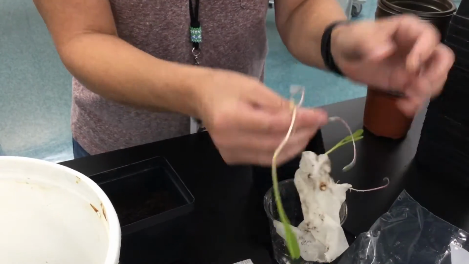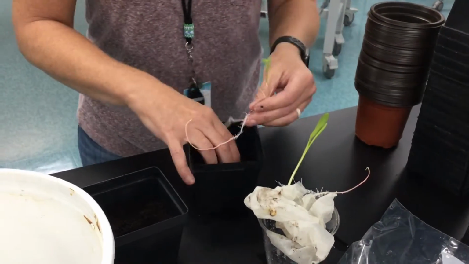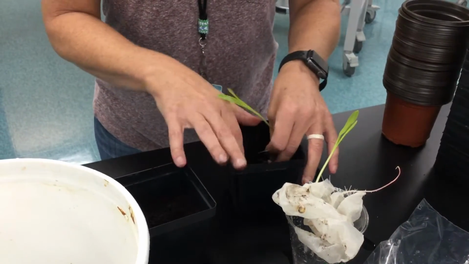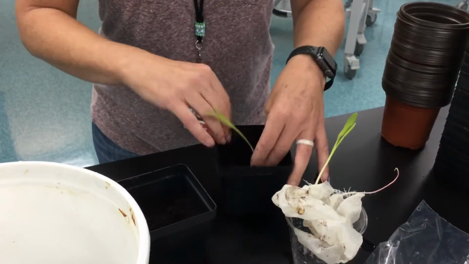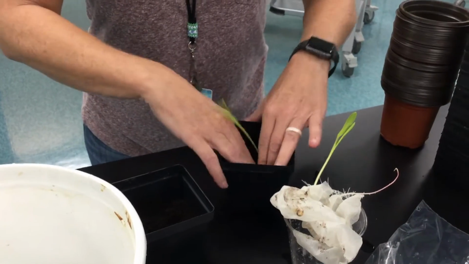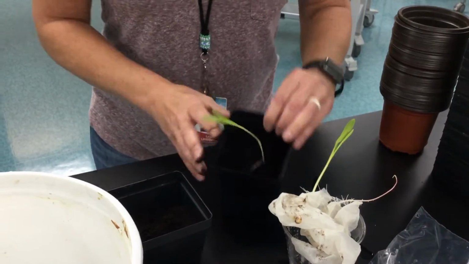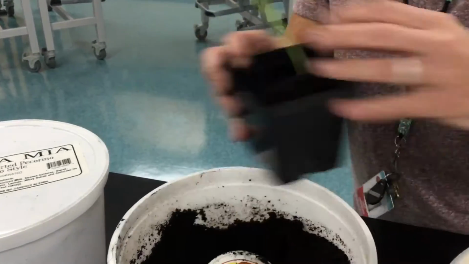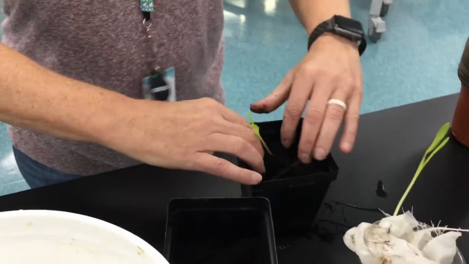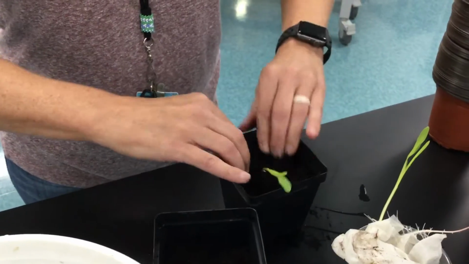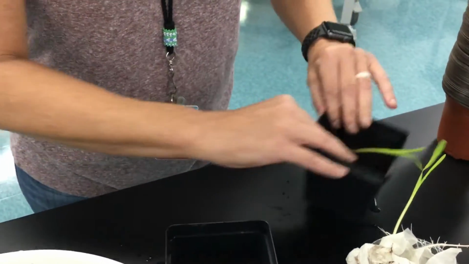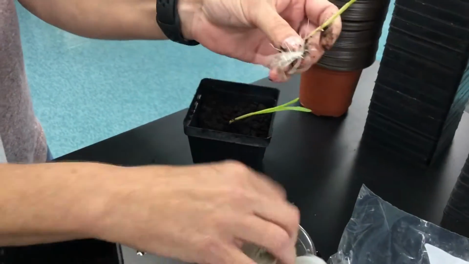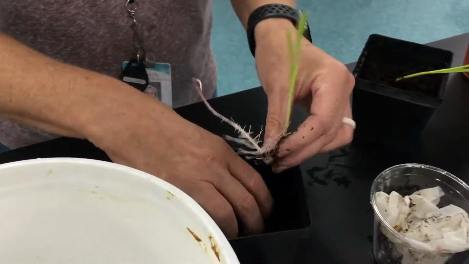Okay. So then I need to just make a little hole, put the roots under the ground, pack the soil around it, and it looks like I might need a little more soil in here so that it covers up all the white parts all the way up to the green part. So there's my one plant, and I'm going to take the other one, and I'm going to do the same thing here.